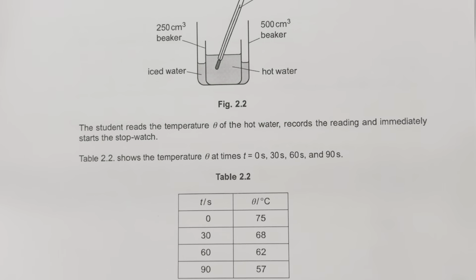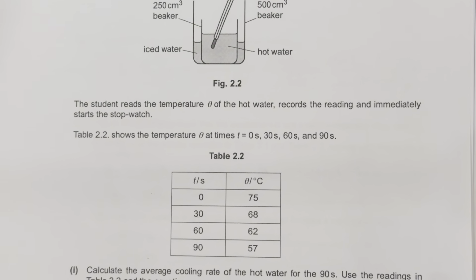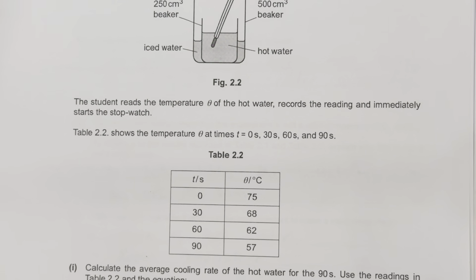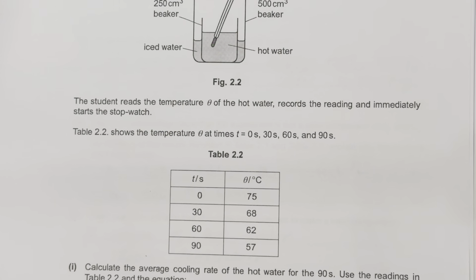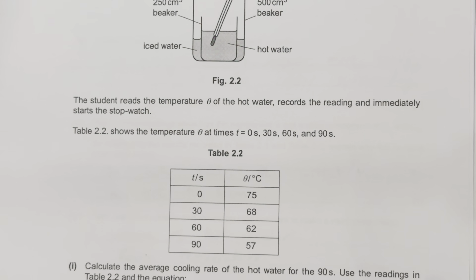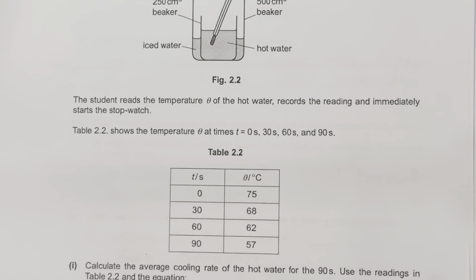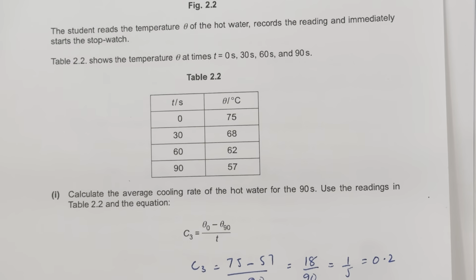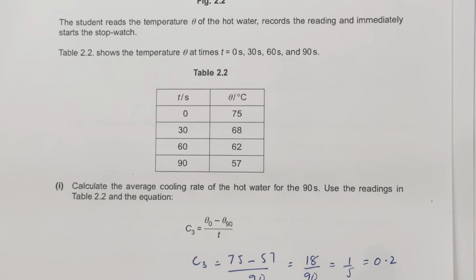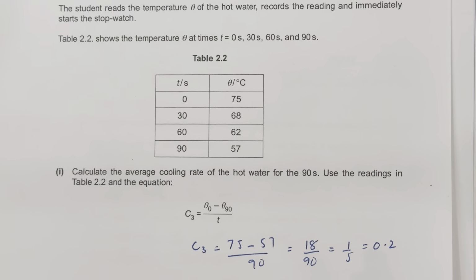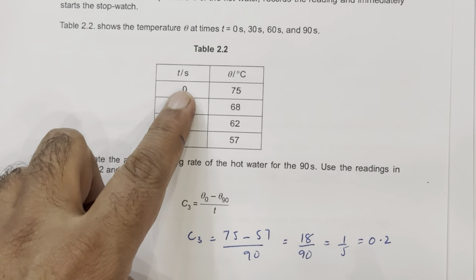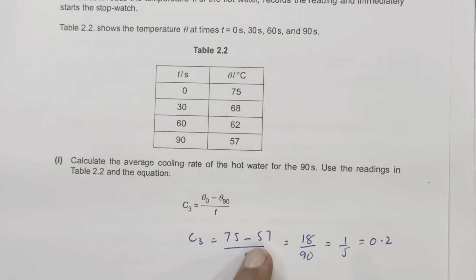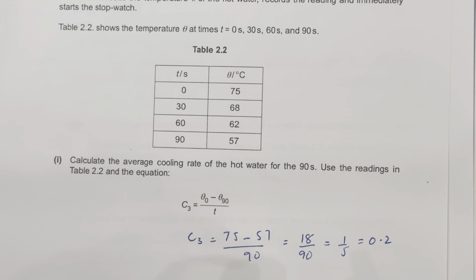Okay, the student reads the temperature theta of the hot water, records the reading and immediately starts the stopwatch. Table 2.2 shows the temperature theta at time t equal to 0, 30 seconds, 60 seconds and 90 seconds. Calculate the average cooling rate of the hot water for the 90 seconds. Use the readings in Table 2.2 and the equation C3 is equal to theta naught minus theta 90 over t. Theta naught has the value of 75. We can see theta 90 has the value of 57. So 75 minus 57 divided by 90.